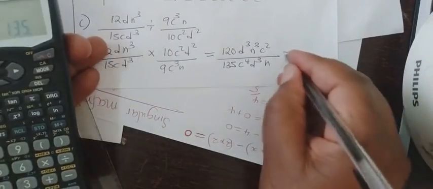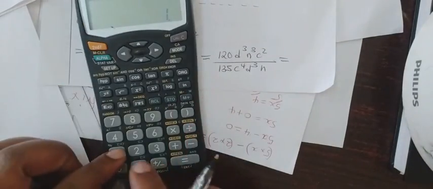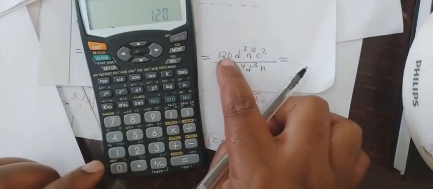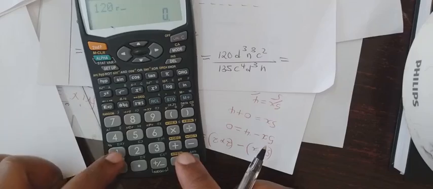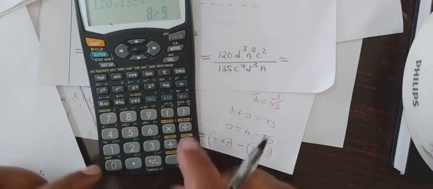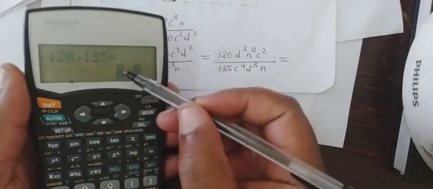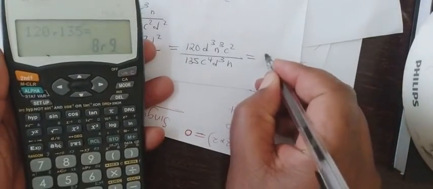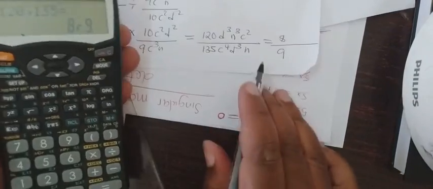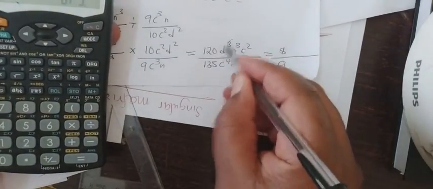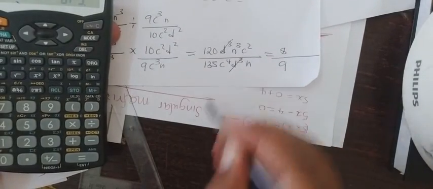So you say, alright, I reduce this fraction on a calculator. So 120, you've seen 120 here. Come and punch this symbol, divided by 135. What do you get? It means on top there is 8, and down there is 9. Then this d to the power 3 and this one will cancel.